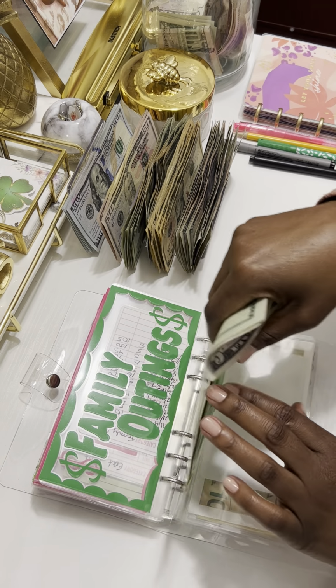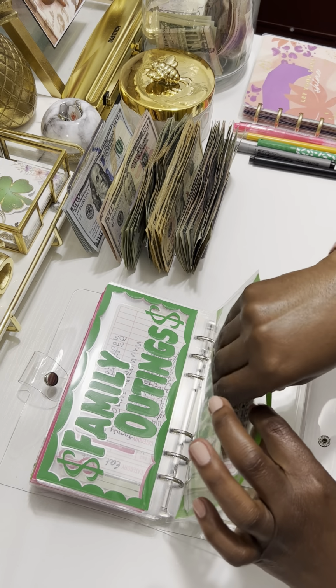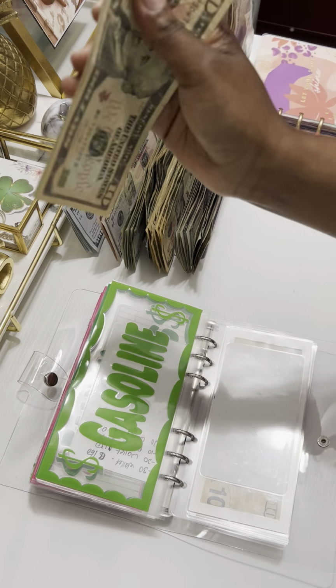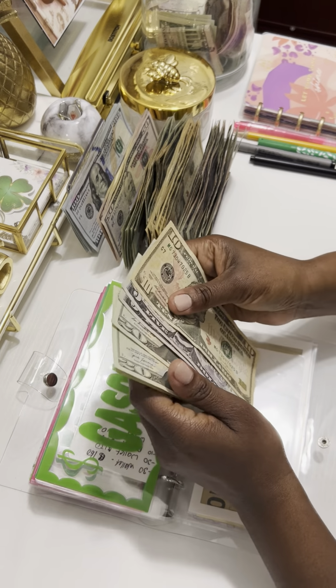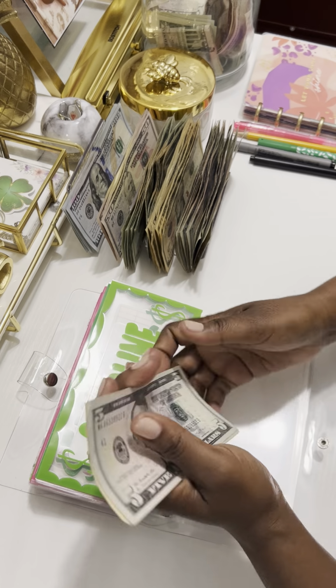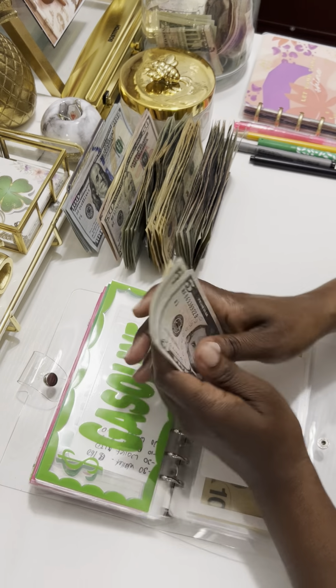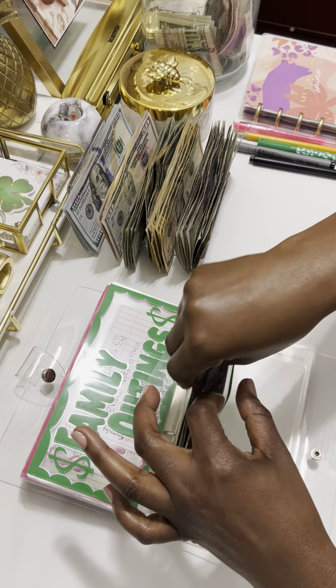And I like keeping that extra money in my allowance envelope because you never know when you might have a bad week, and you need extra money that you don't have in your budget. So 20, 40, 60, 75, $80 in the variable binder for gas.